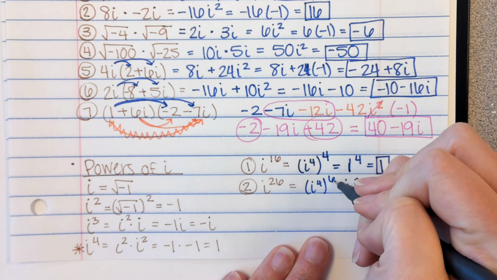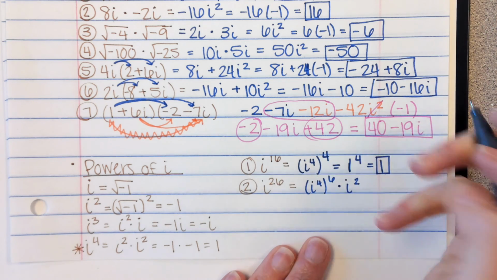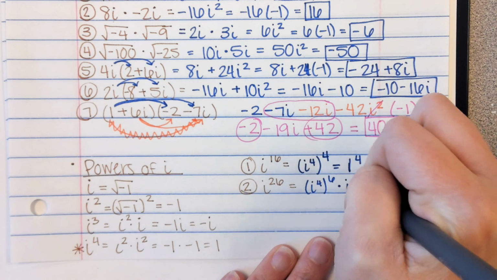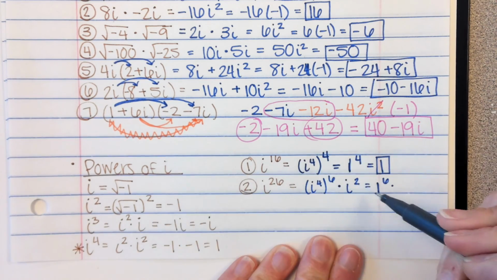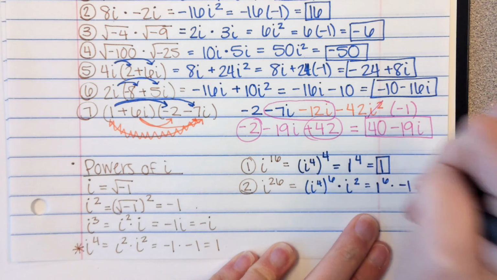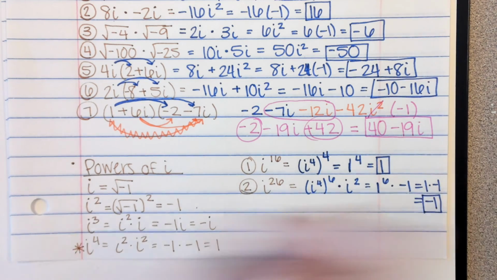So we know 4 times 6 is 24, plus 2 is 26. All right, we know i to the fourth is just 1, so that's 1 to the 6th times, what's i squared? Negative 1. So that's the same as 1 times negative 1, and our answer is just negative 1.